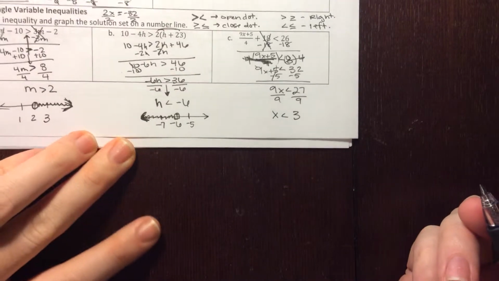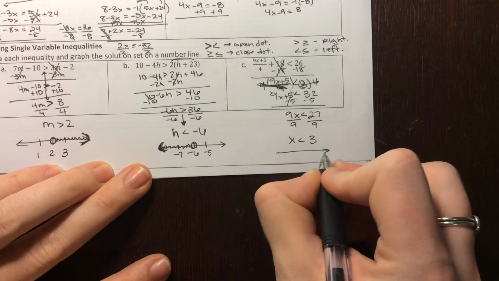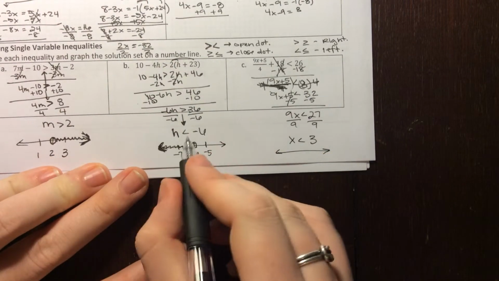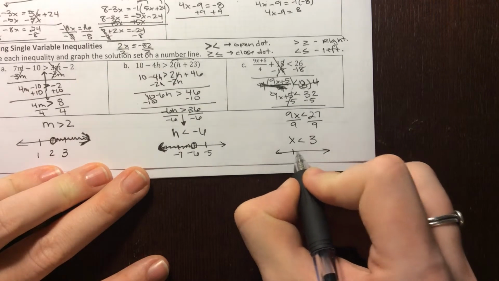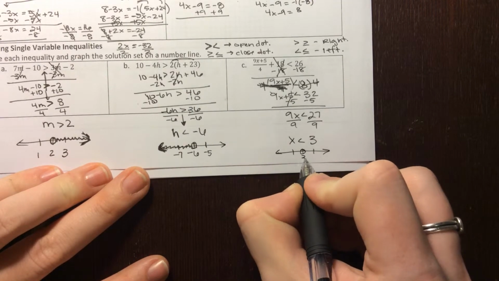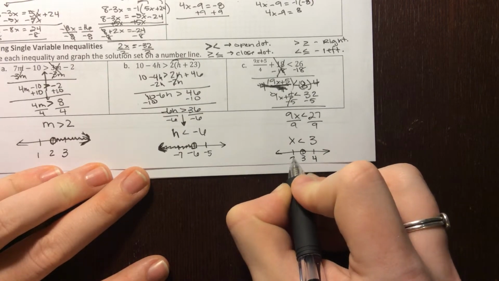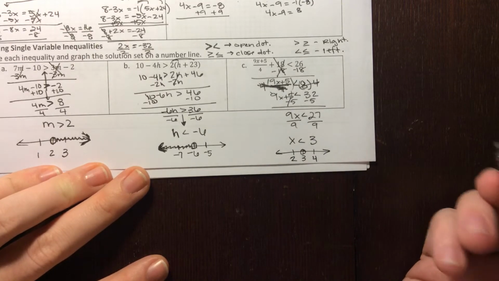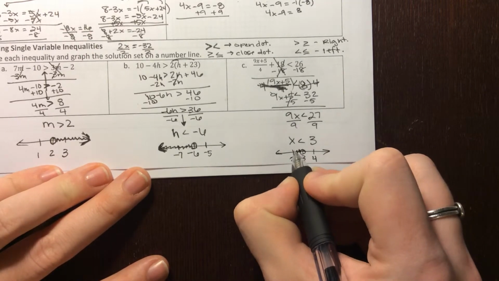There's my inequality. From there, you graph it. Notice all these are less than, they don't have equal to signs, so we'll be using open dots on all these. There's a 3, there's a 4, there's a 2. Since x is less than 3, we're going to shade to the left.